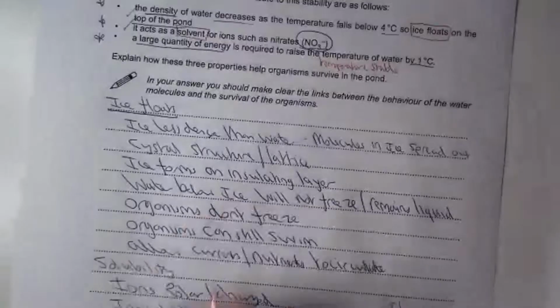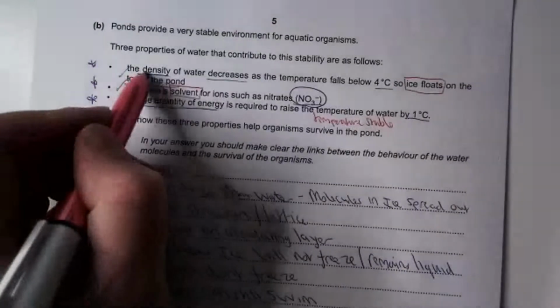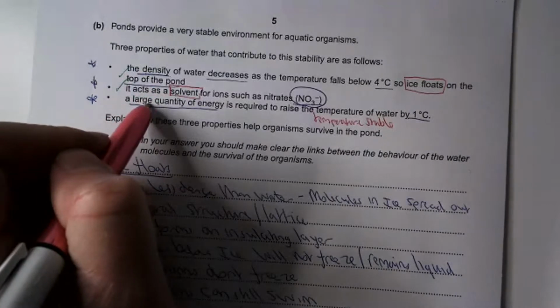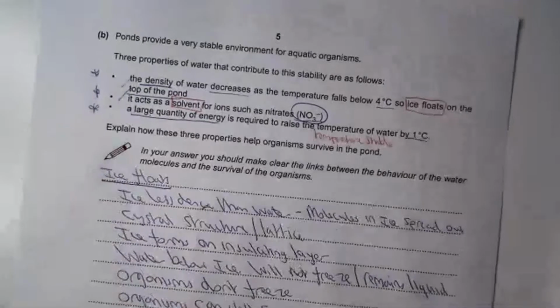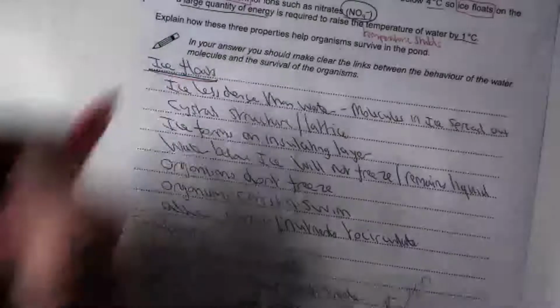So the 3 marking points we have to talk about. We have to talk about the density of water, water acting as a solvent, and water being stable, requiring a lot of energy to change by 1 degree C, and link it to how it helps organisms to survive. So we've talked about how ice floats, we've talked about solubility, and we've done temperature stability.